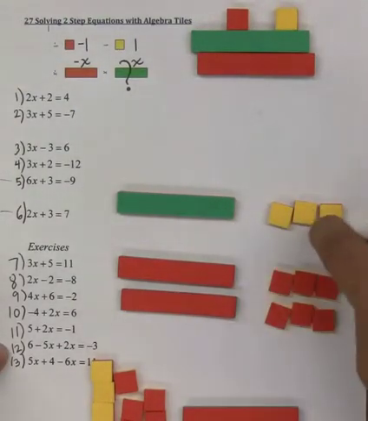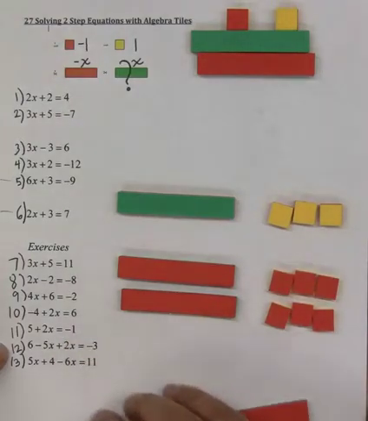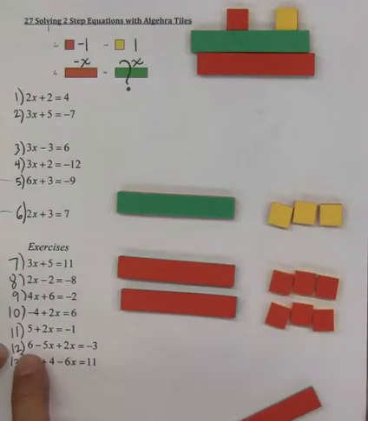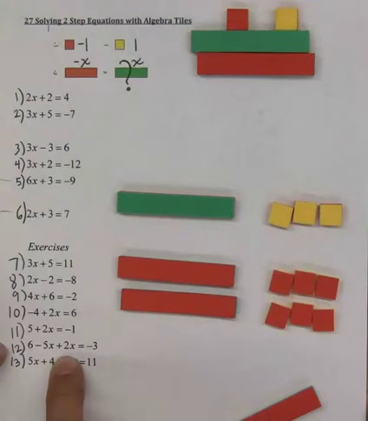X equals 3. Let's test. 6 minus 15 is negative 9. Negative 9 plus 6 is negative 3. We did it correctly. Hope this helps.